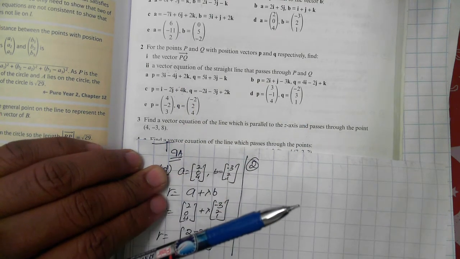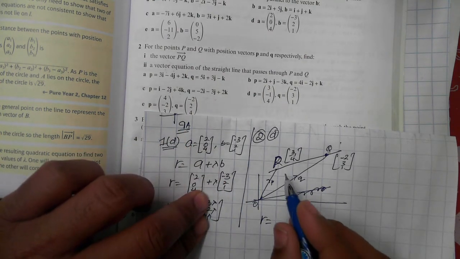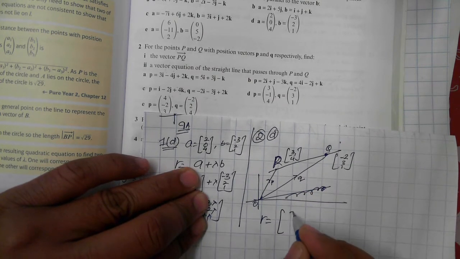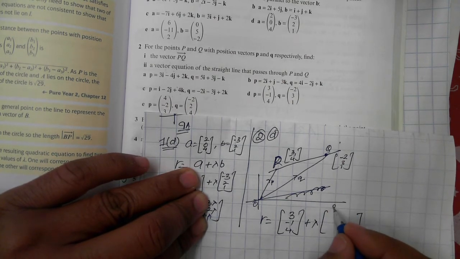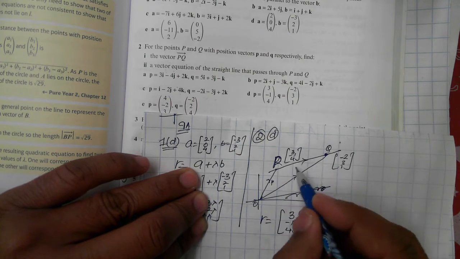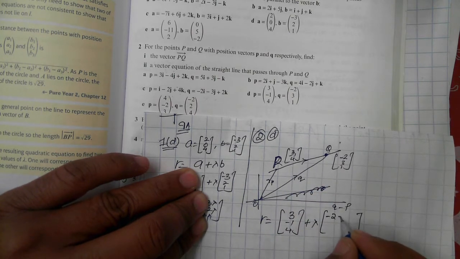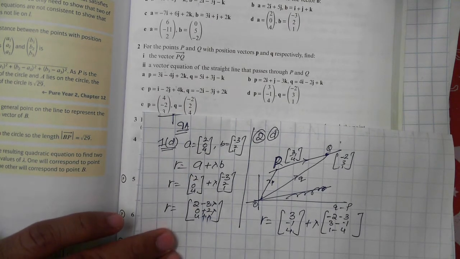Right, so in this case the equation of the line will be r equals the fixed point, which is P, (3, -1, 4), plus lambda times the direction, which is Q minus P, because we want to go in this direction PQ. The Q minus P direction will be (-2 - 3), (3 - (-1)) and (1 - 4). So we can make it neat and write the equation. That will be the equation of the line which passes through points P and Q in this case.